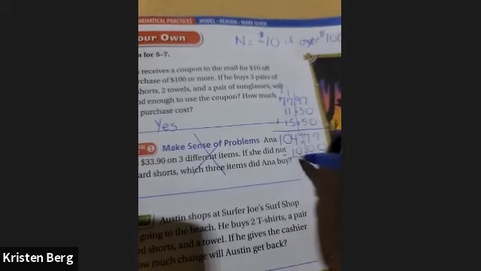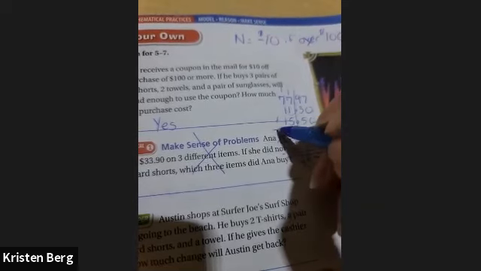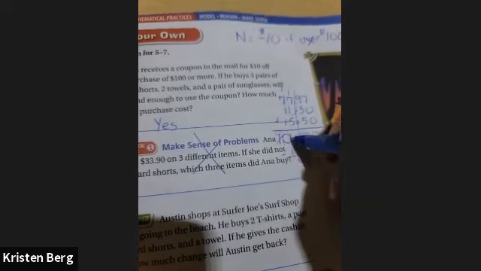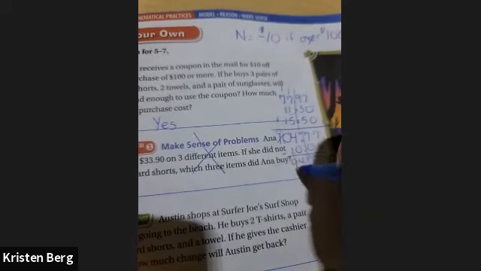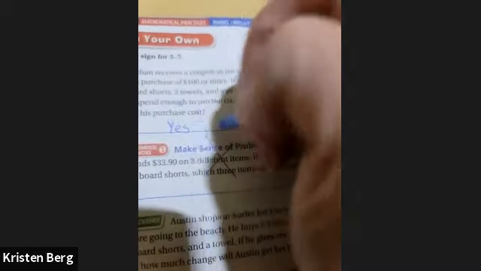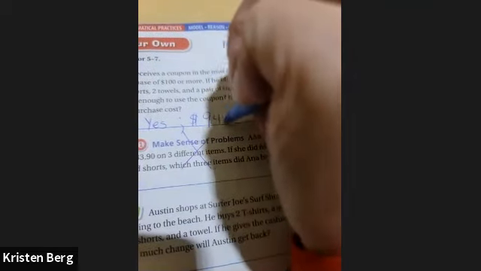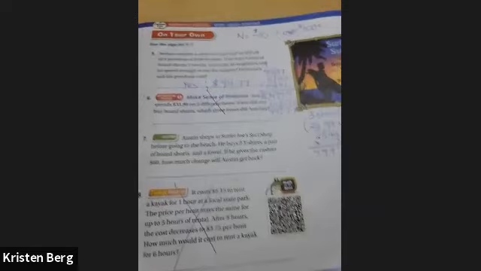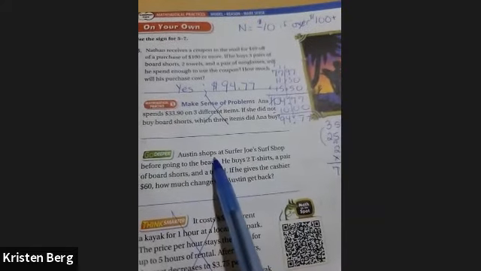Can I have 0 and take away 1? No, I cannot. So then that would still be 10 minus 1 is 9. So therefore, the answer would be $94.77. All right, next.